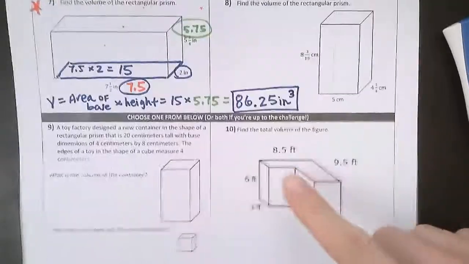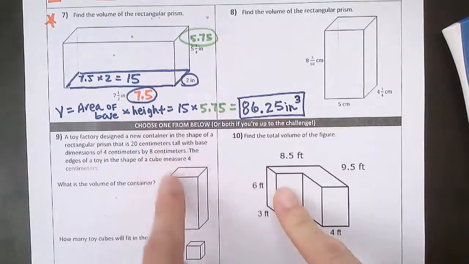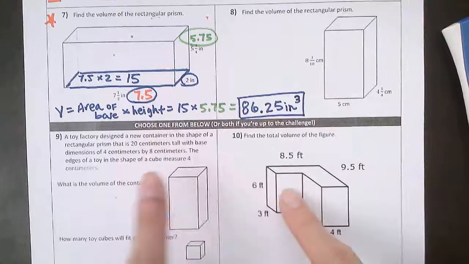For the last one, these are two a little more difficult problems. Look at them both, and I just want you to choose one and solve that one.